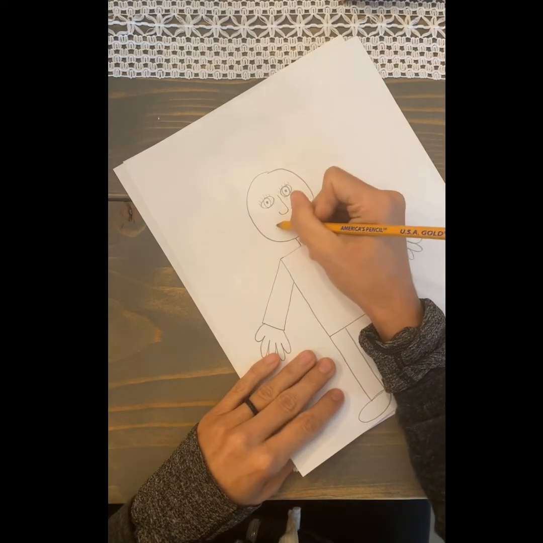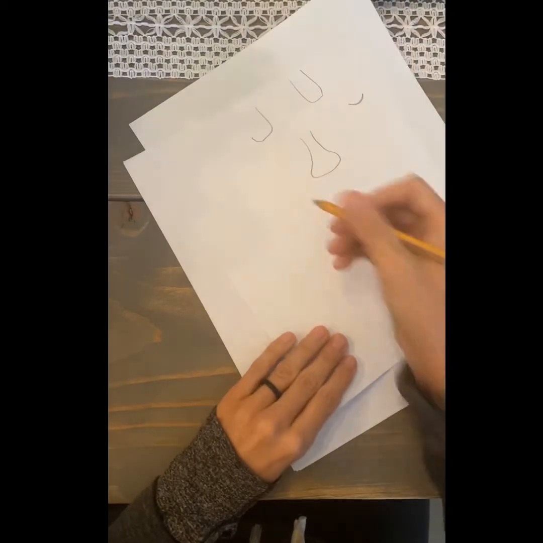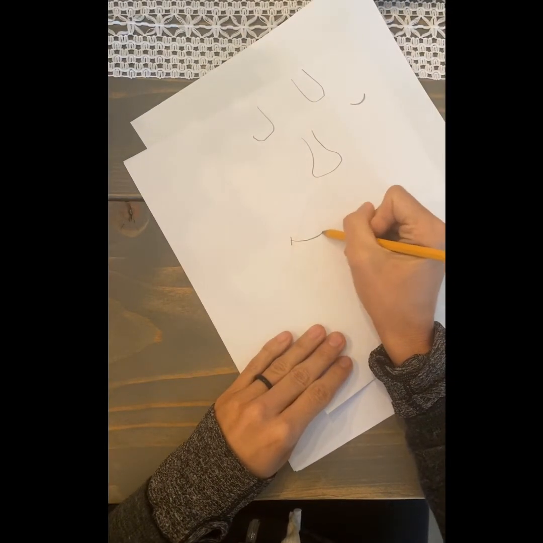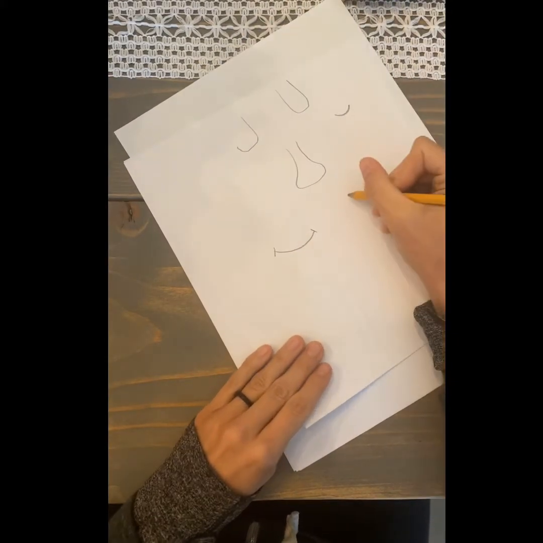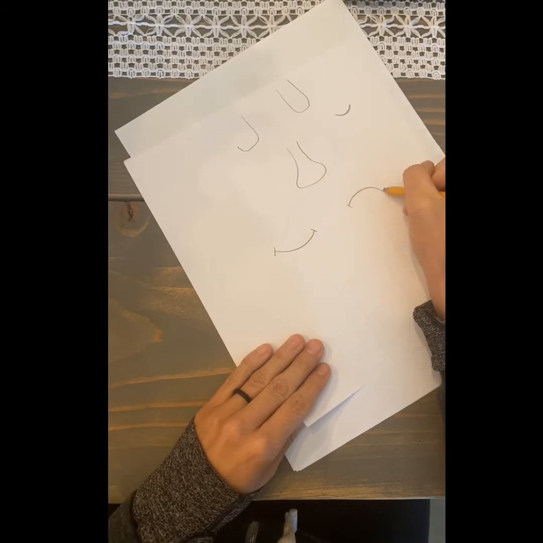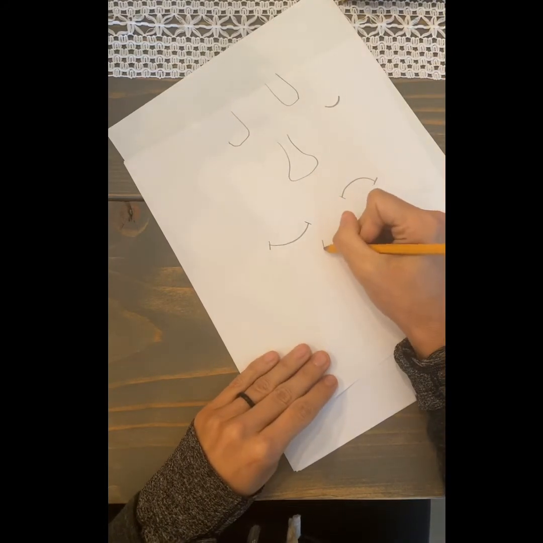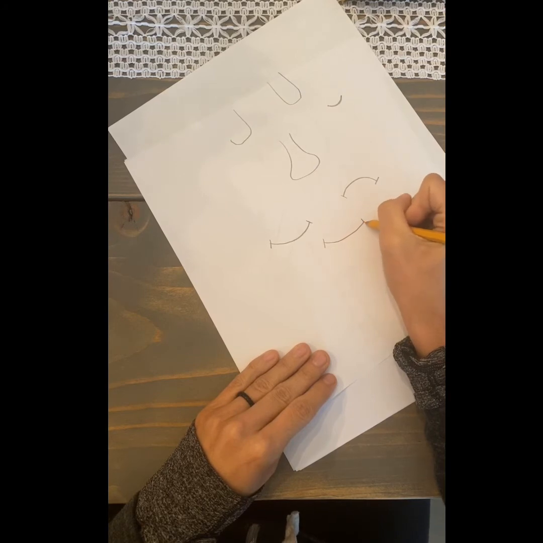And for my mouth, I'm gonna show you a couple options again, okay? So sometimes we just like to do a smile, or maybe it's not a good day and you have a frown, okay? Or maybe you wanna put some lips on there. So you could start with a smile and then you could add some lips like this.